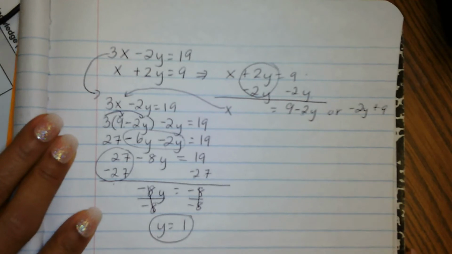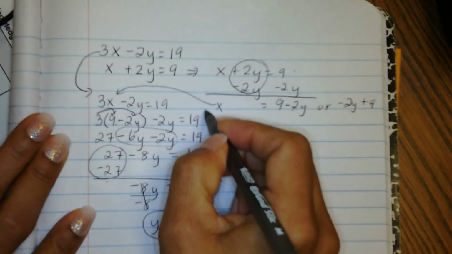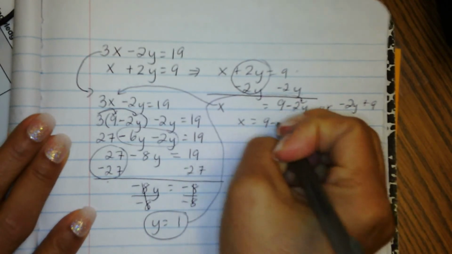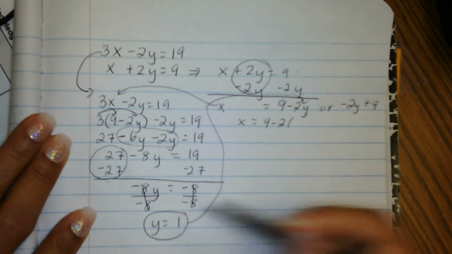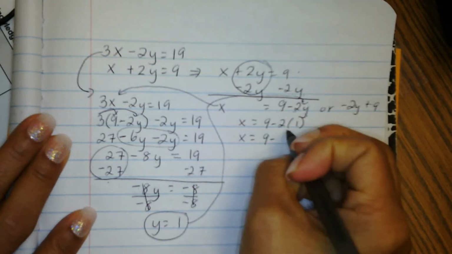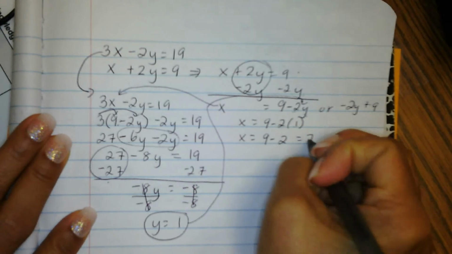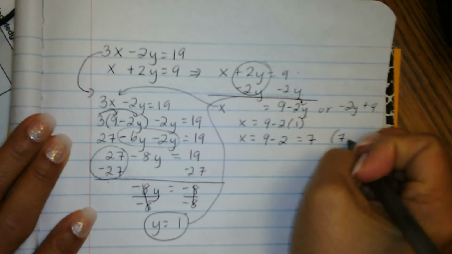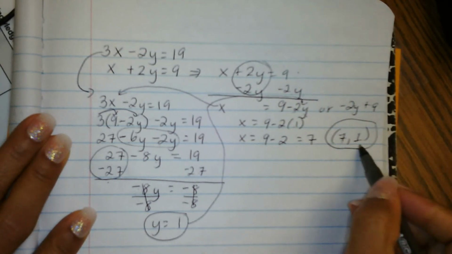Now I got my y. My y is equal to 1. So now I got to go back to this one and get my x. Okay? So the x is equal to 9 minus 2 times whatever the y is. I'm going to substitute it again. Substitution, 1. And then I have x equals 9 minus 2 times 1 is 2, and that gives me 7. 9 minus 2 is equal to 7. So the solution is 7 and 1. I usually put it like that. Remember, the x goes first, then the y.